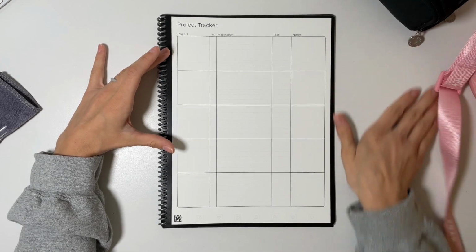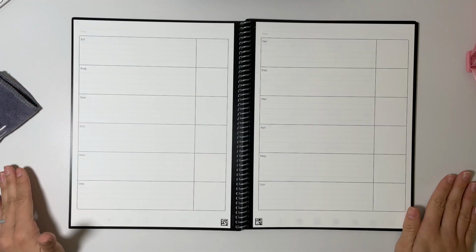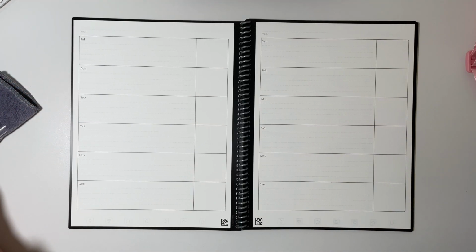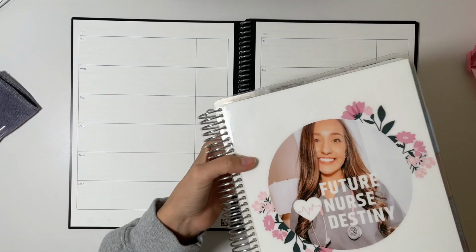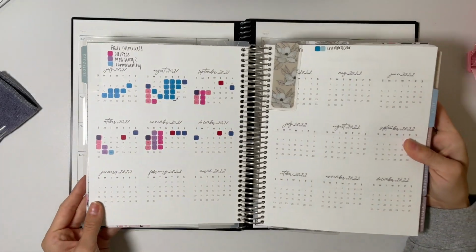So there's really not a ton of projects in nursing school, so I don't see myself using this as much. So this is, I'm just gonna keep bringing in my Erin Condren a little bit because the function is very similar, but you can use this over and over again, and the Erin Condren you have to redo.